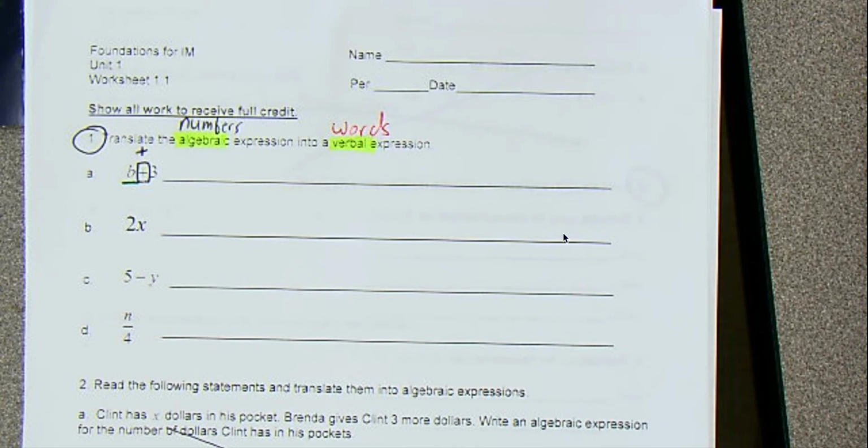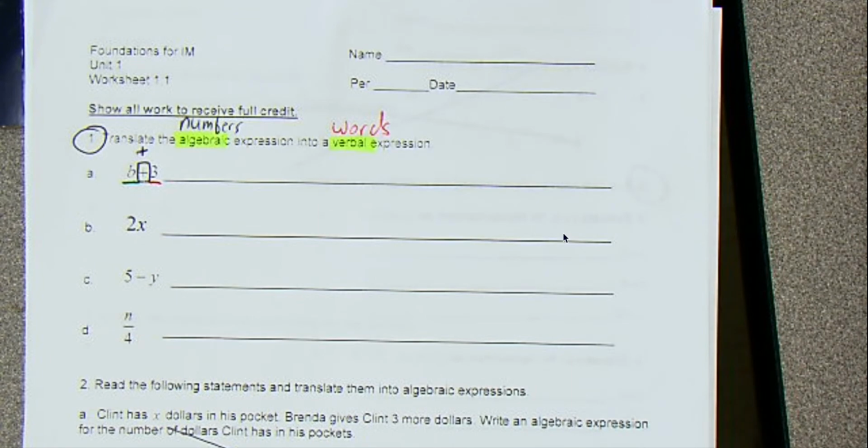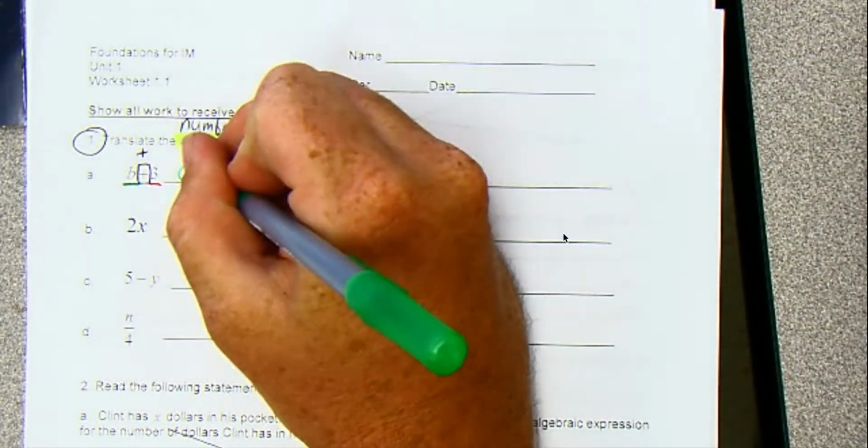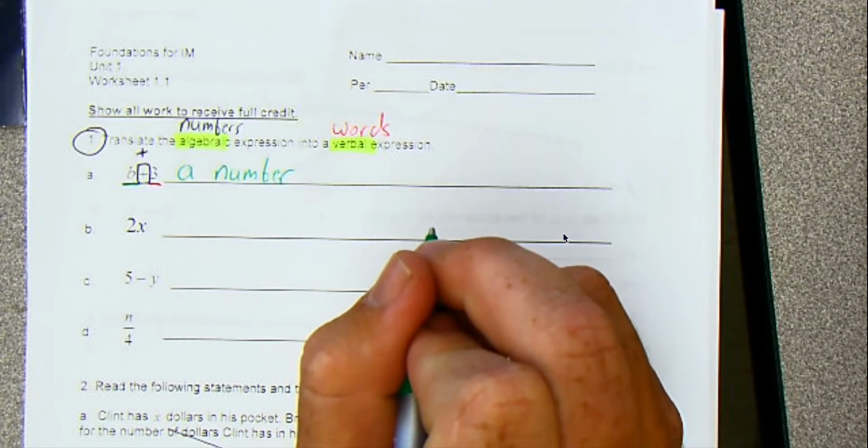And then I'm going to underline my constant in red. Remember, constant just means a number. It's not a variable. It doesn't change. It's just a number. Okay, now I'm going to write this out. So if you guys remember, for our variables, we don't say a variable. We don't say B. We say a number because every variable stands for a number. So that is a number.